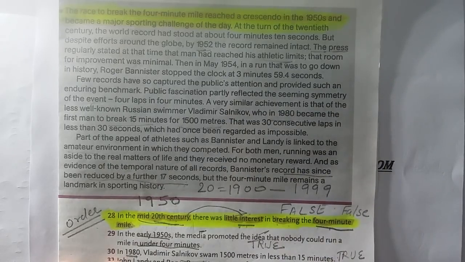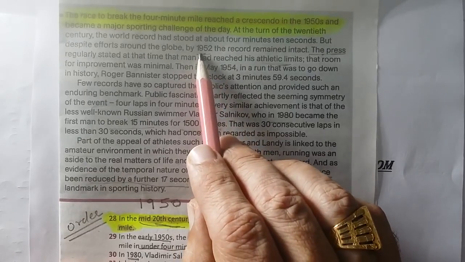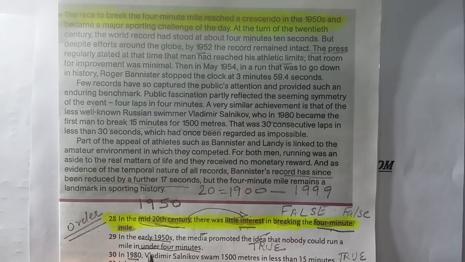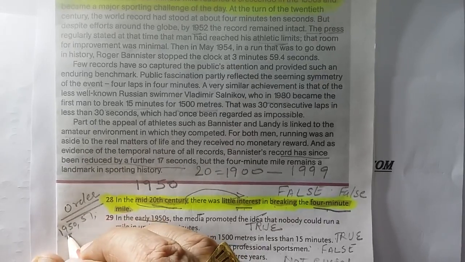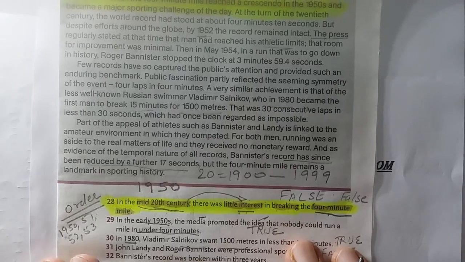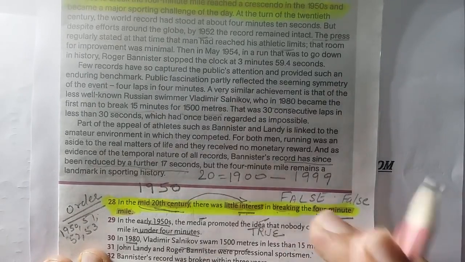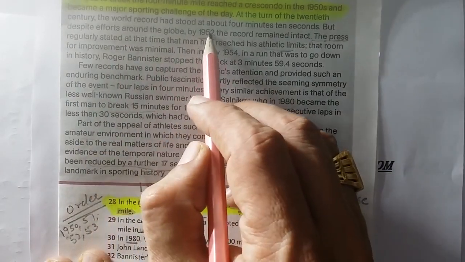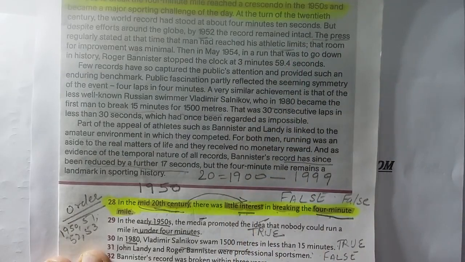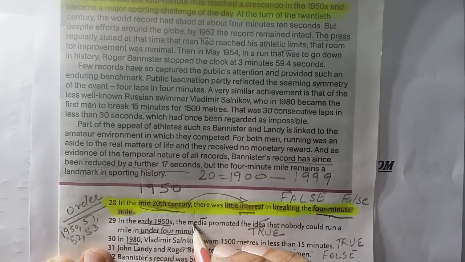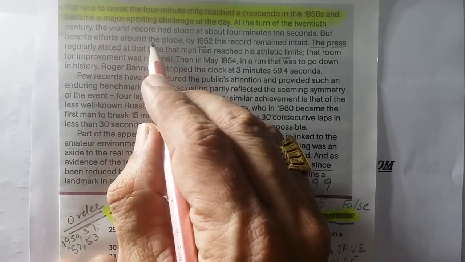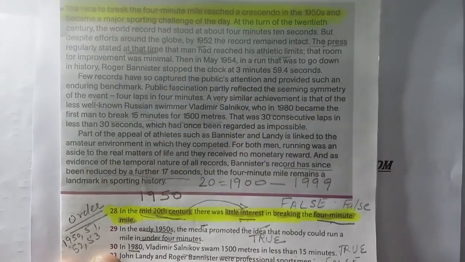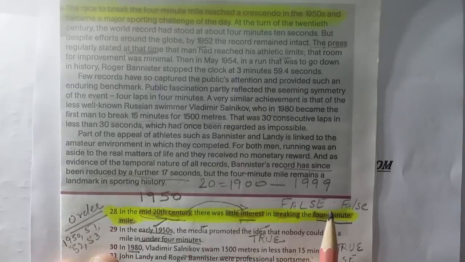In the early 1950s, he is saying 1952. That means early 1950s means, if I am not wrong, 1950, 51, 52 and 53. So naturally my 1952 is here. He said, but despite efforts around the globe, by 1952 the record remained intact. It means that there was a record. My answer is not here, how I got it? I already told you. He has written here very clearly, at that time. It means at that time is equal to 1952. That's equal to 9. That is early 1950s.